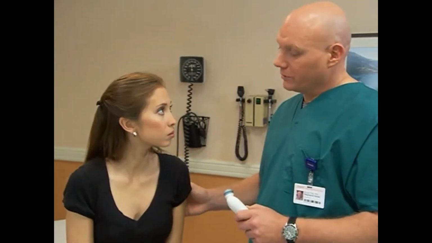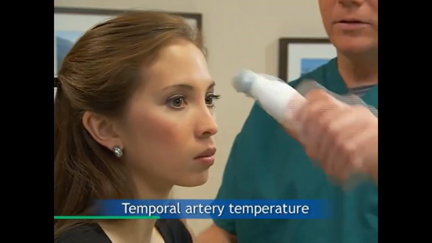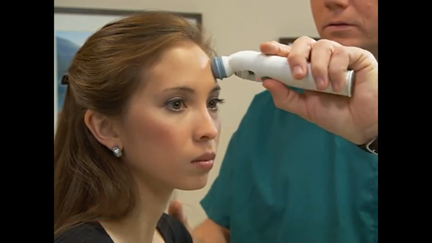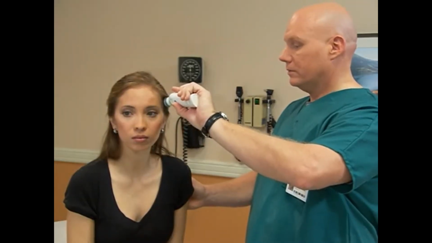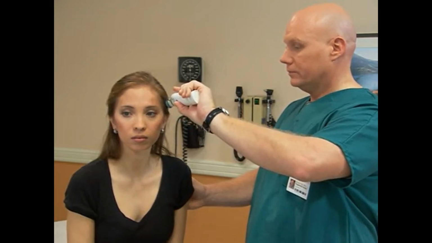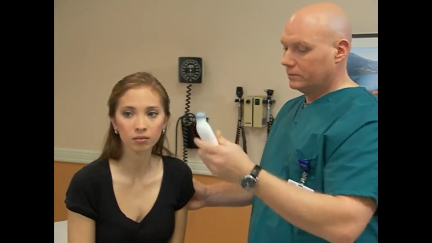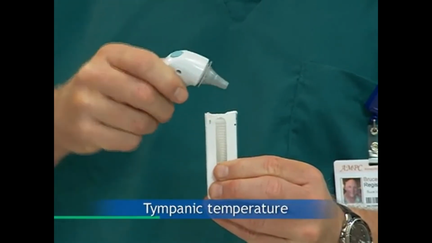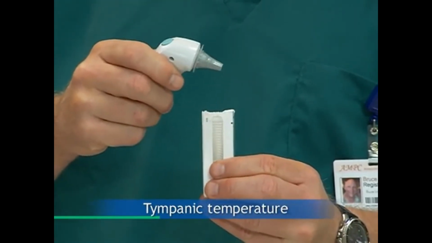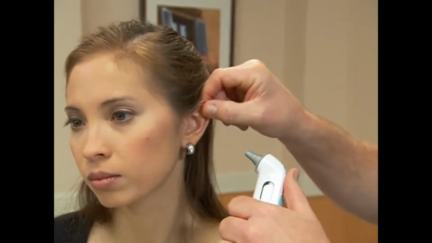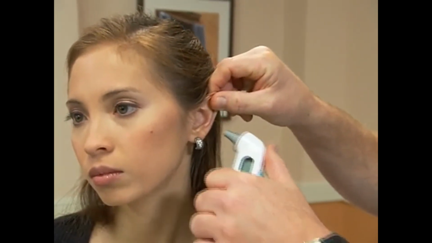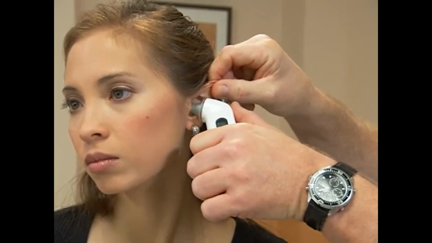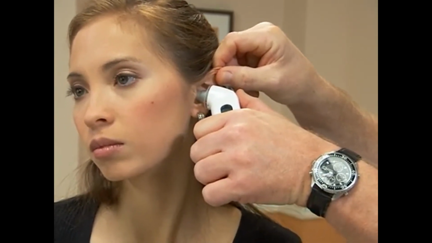When measuring temperature using a temporal thermometer, move the sensor slowly from the center line of the client's forehead across to the top of the ear. Continue to a point behind the ear, taking care to remain in continuous contact with the skin. When using a tympanic thermometer, first place a disposable cover on the tip. Pull the client's pinna up and back to provide access to the ear canal. Angling the device towards the client's jaw, insert the tip gently into the ear canal, taking care to avoid occluding the canal.